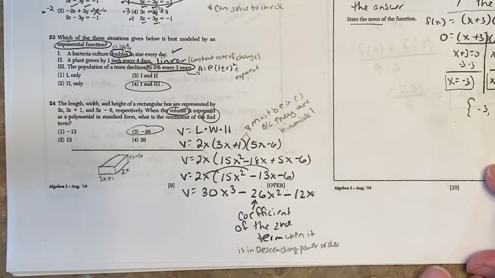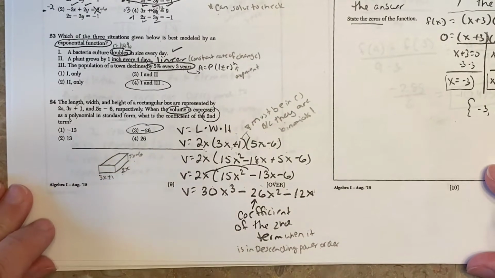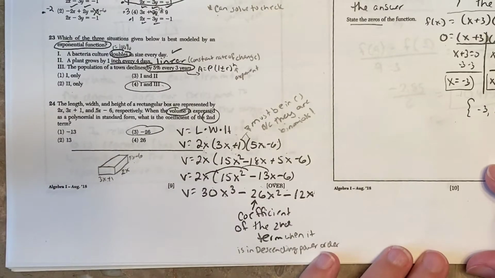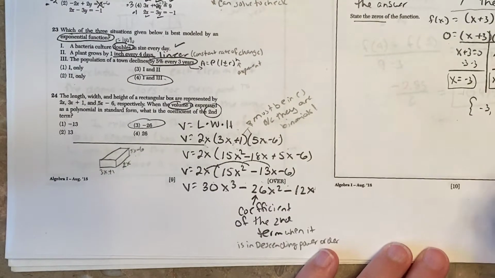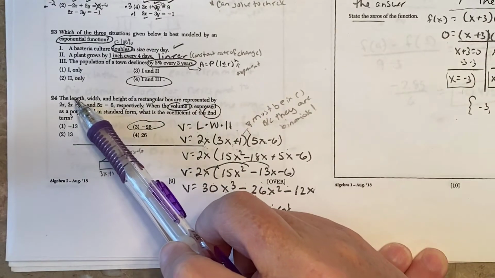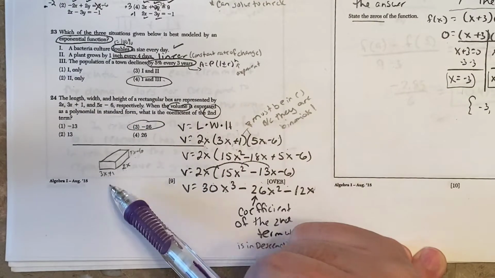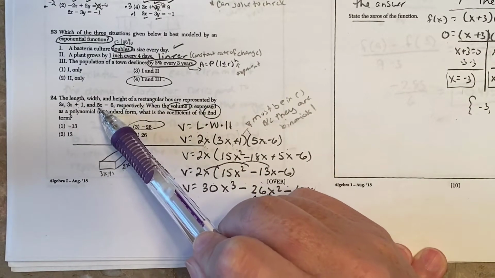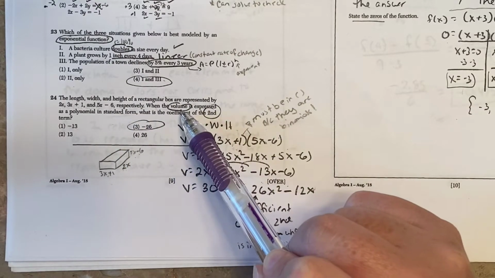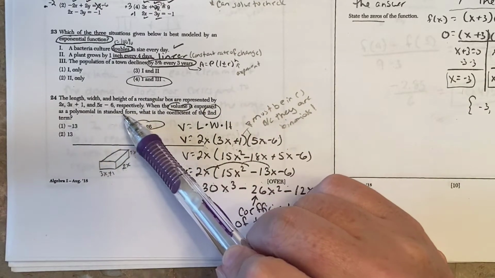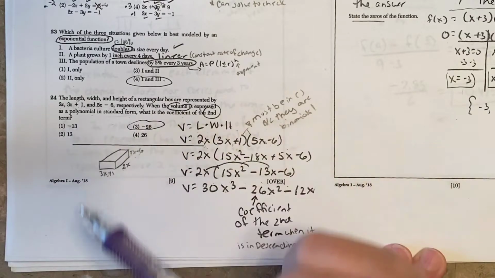Okay, number 24. The length, width, and height of a rectangular box are represented by 2x, 3x plus 1, and 5x minus 6, respectively. So that just means in order, length goes with 2x, your width goes with 3x plus 1, and your height 5x minus 6. When the volume is expressed as a polynomial in standard form, what's the coefficient of the second term?